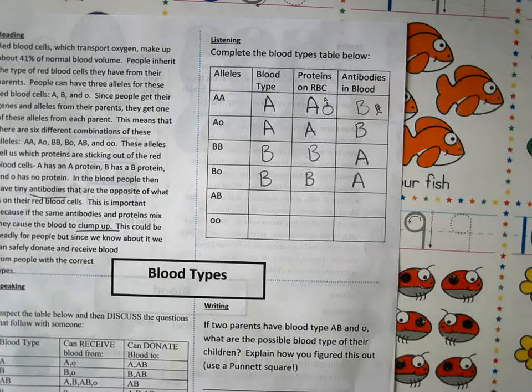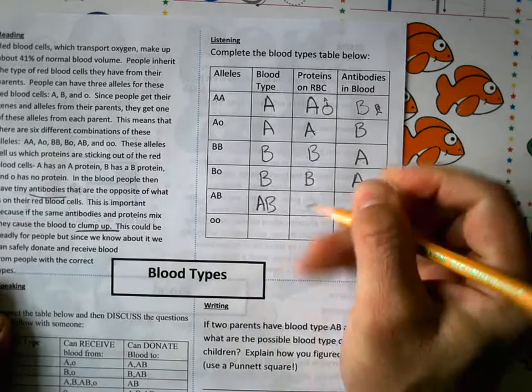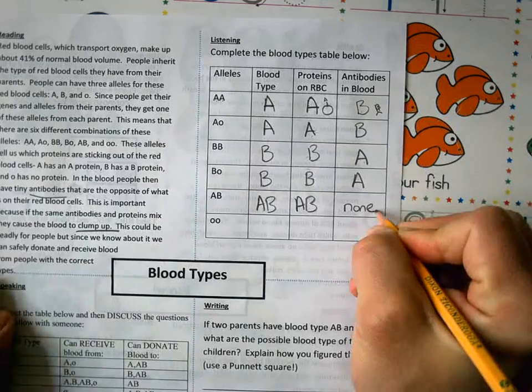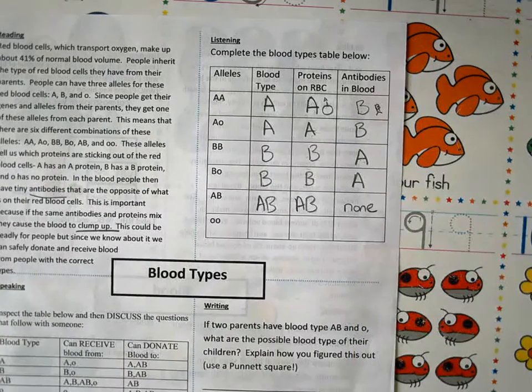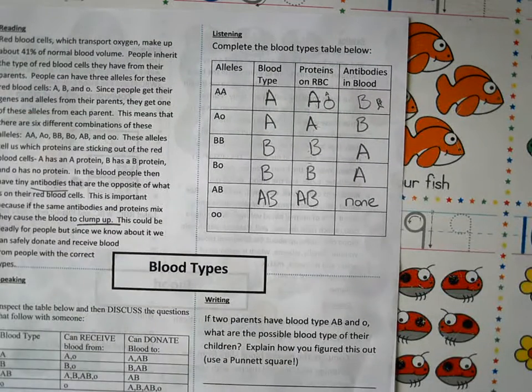If you have blood type AB, you have both proteins on your red blood cells, and you have no antibodies in the blood floating around. Now lastly, for blood type O, you get this when you have two little recessive O alleles, one from each parent.